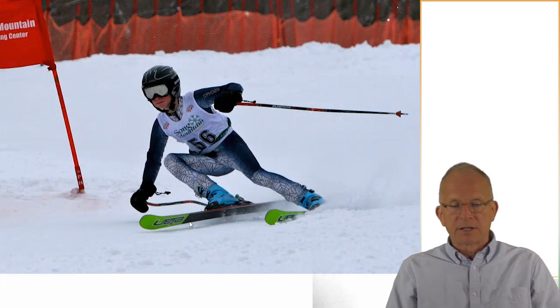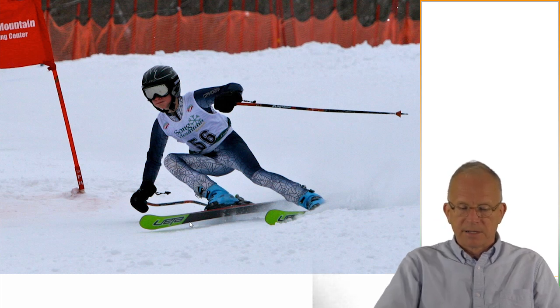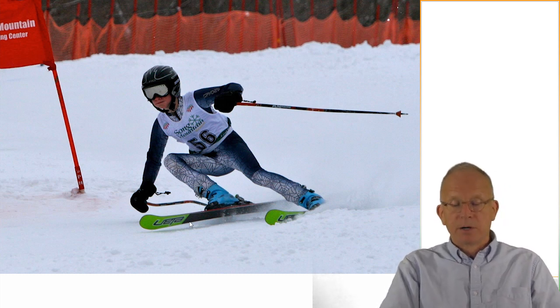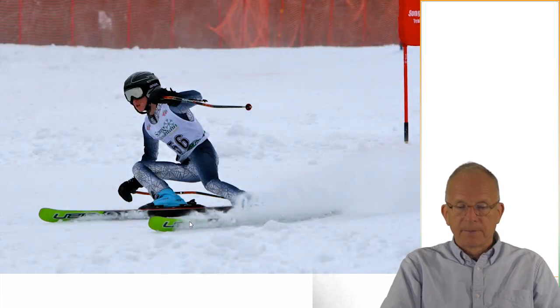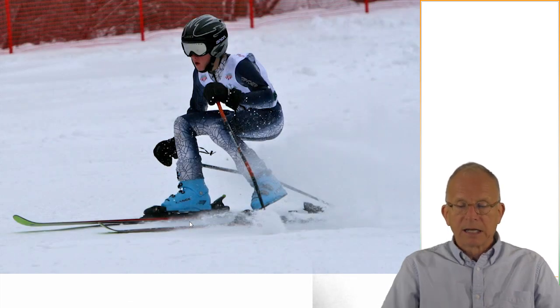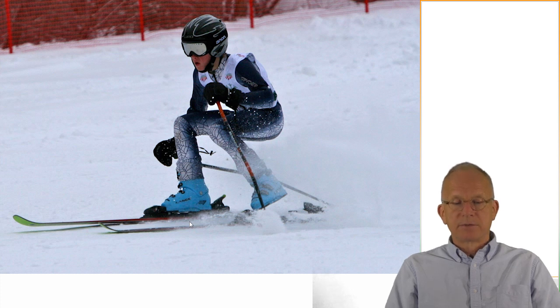So here's a sequence of a young ski racer in central New York, and he does not appear to be at any risk here, making a turn, and then suddenly the ski releases from his foot.